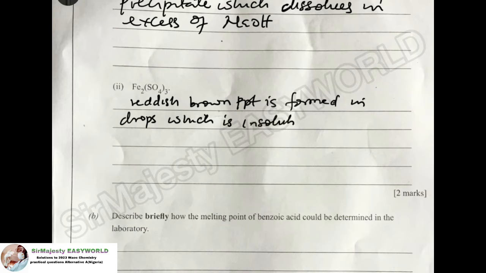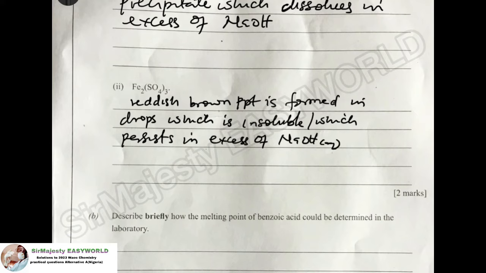This time around, insoluble. Or, if you don't want to say which is insoluble, you say which persists or remains in excess of NaOH aqueous.